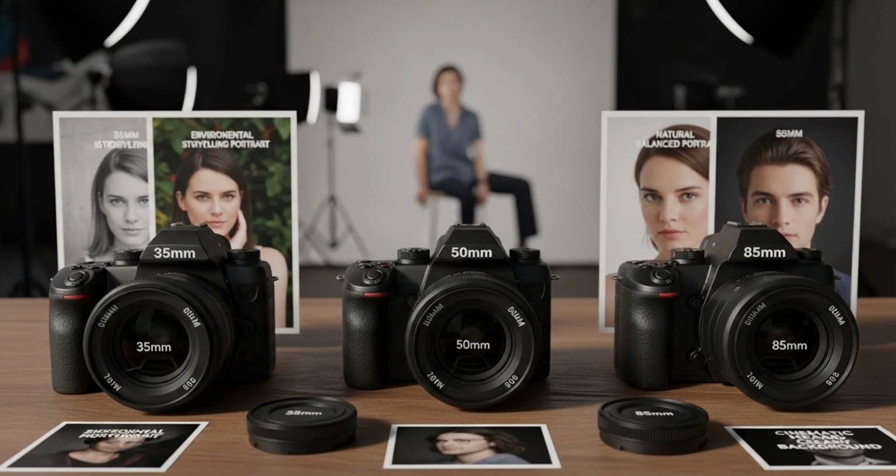So what's really happening? When photographers switch from 35mm to 50mm to 85mm, they're not just zooming. They're changing perspective, compression, background blur, and subject distance, which means each focal length creates a completely different portrait style. The lens you choose literally shapes the way a face appears in a photograph.